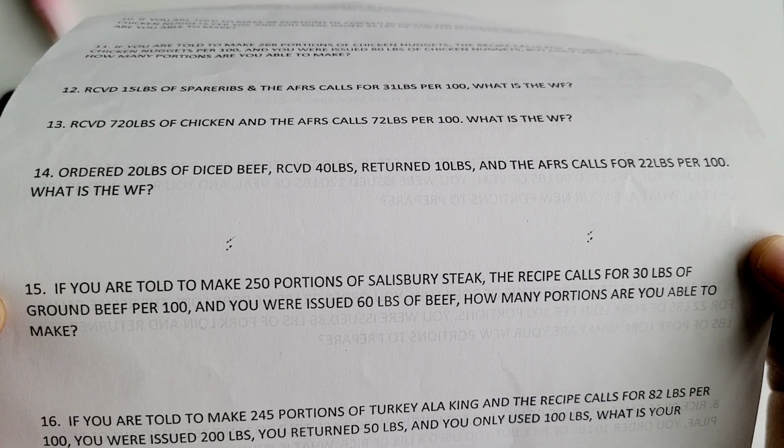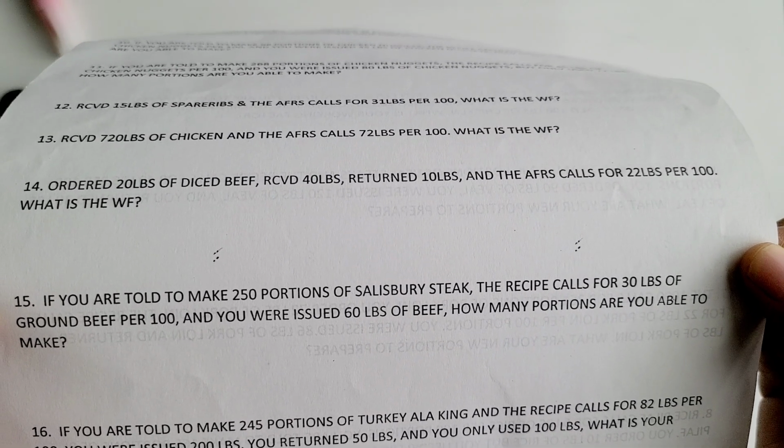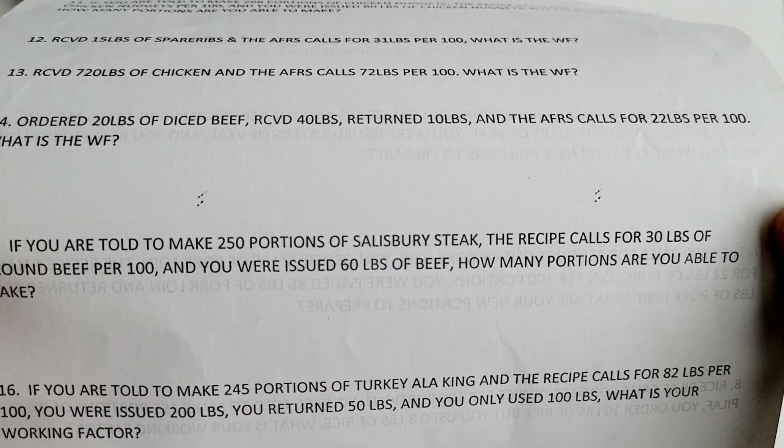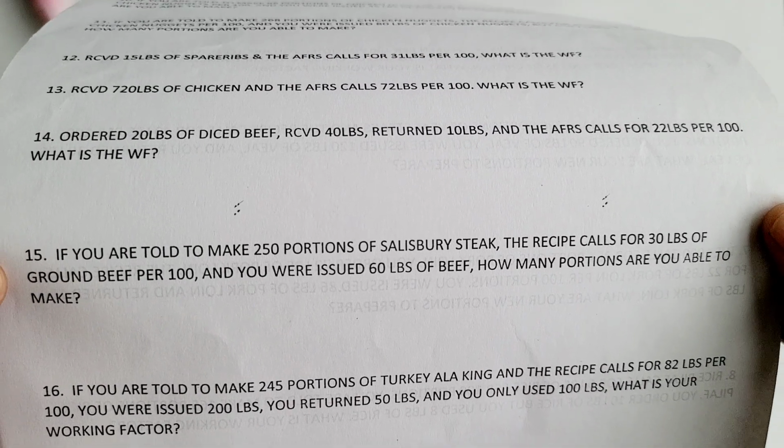So 15, it says, if you're told to make 250 portions of Salisbury steak, the recipe calls for 30 pounds of ground beef per 100, and you were issued 60 pounds of beef. How many portions are you able to make? So again, after reading the question, you know you're going to end up doing a limited ingredient problem.